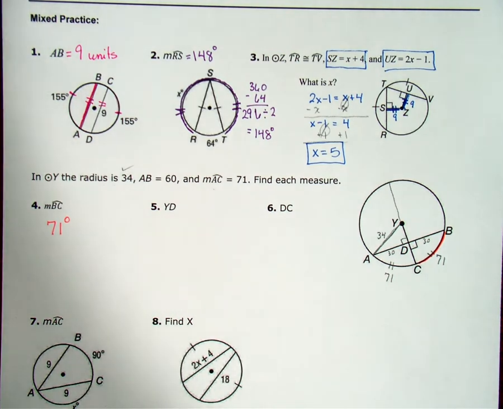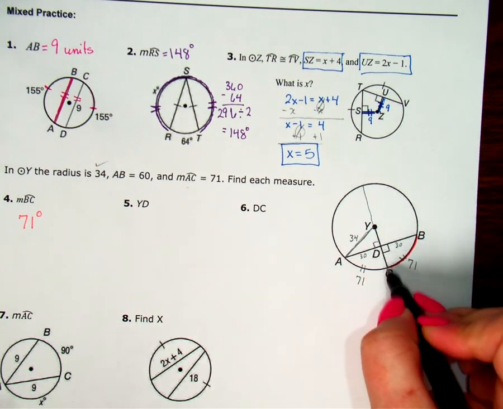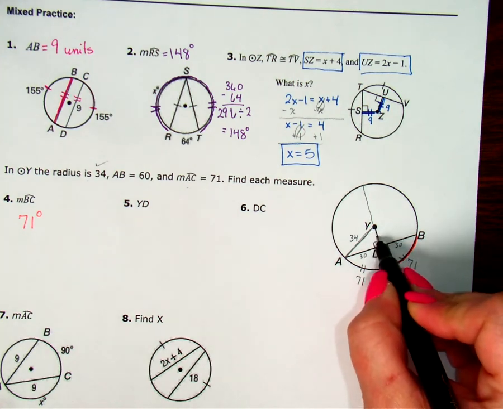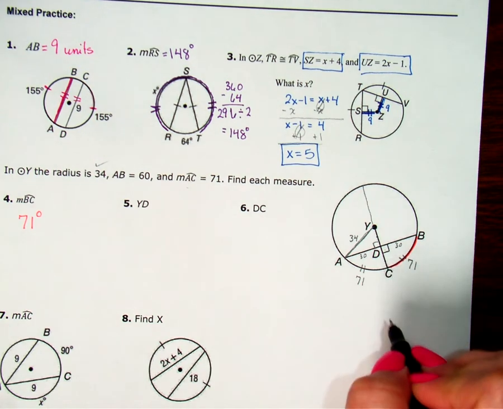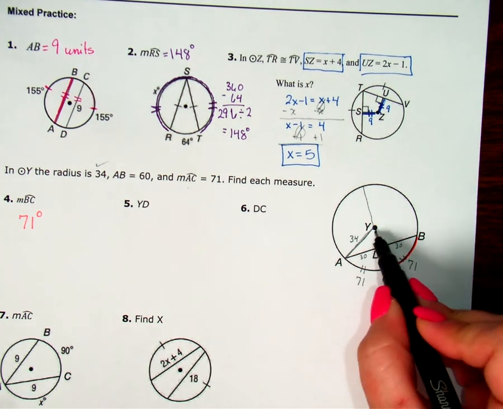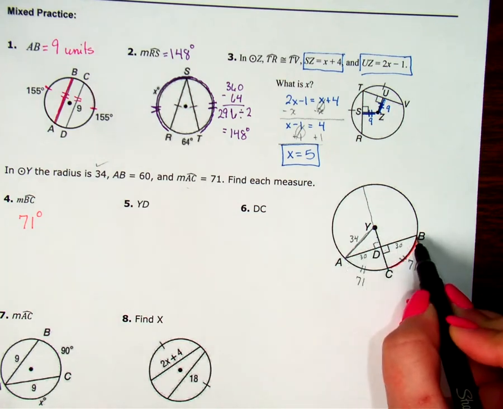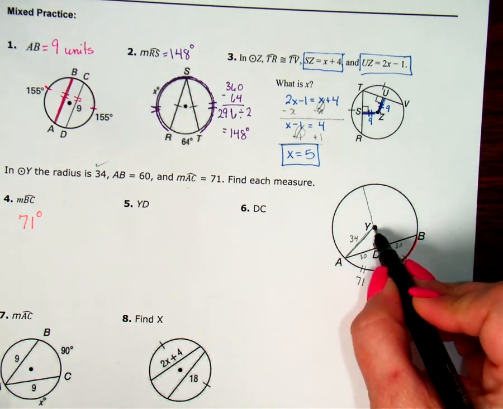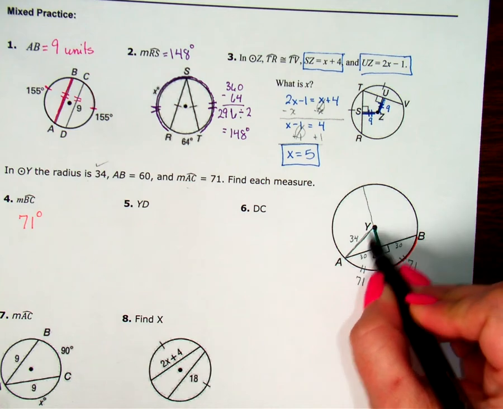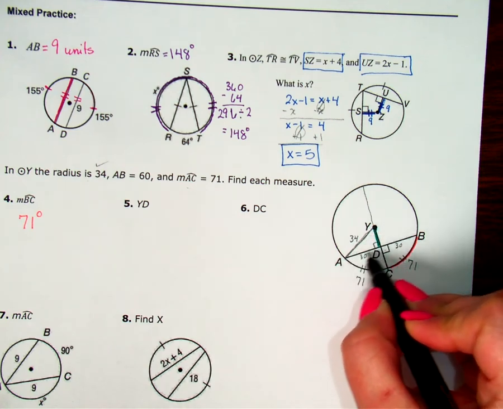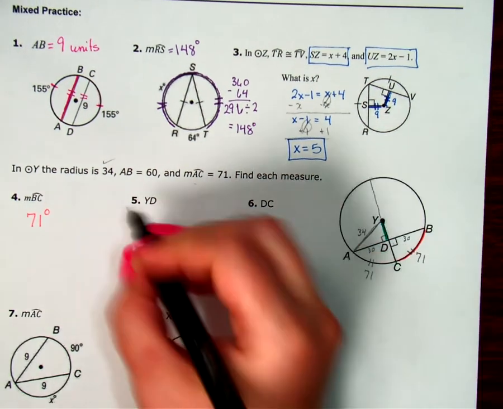Now for YD, it's real tempting to say, okay, my radius Y to C is 34, so this must be 17 and this must be 17. However, we've not said anything about the radius being bisected by a chord. That wasn't any of our properties today. But if I want to find YD, I can figure that out because I have this little right triangle where I know the hypotenuse is 34, one of the legs is 30, and I want to find the other leg.